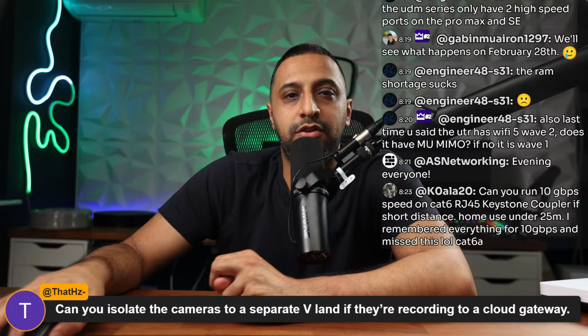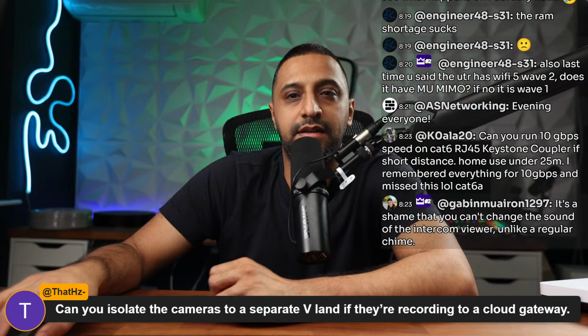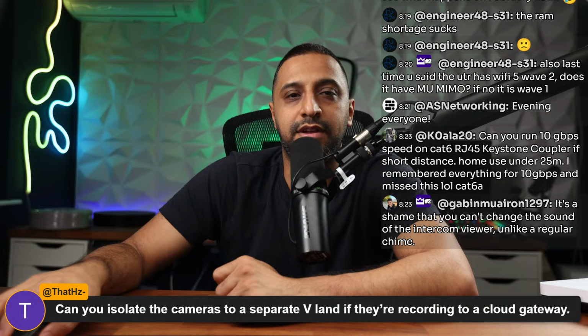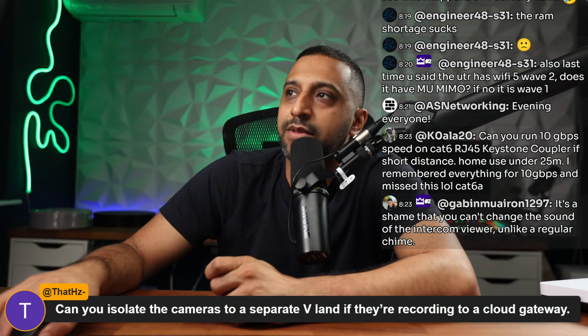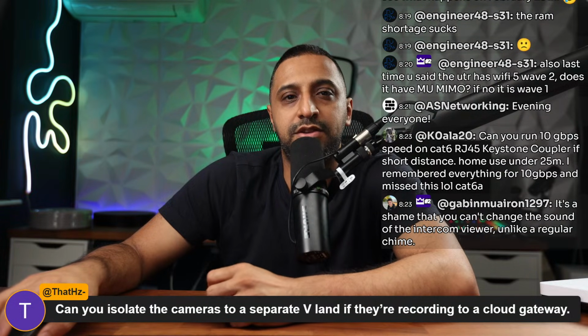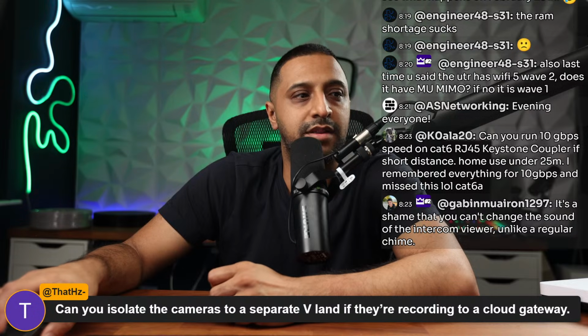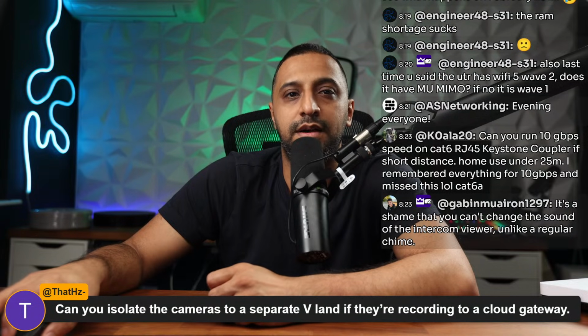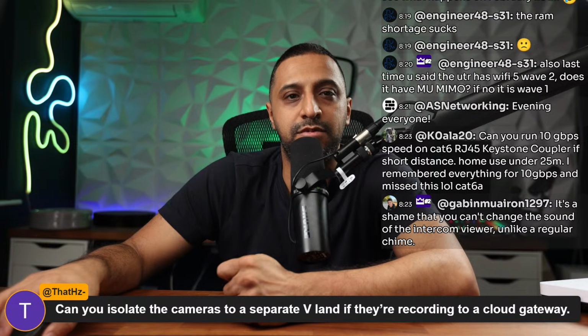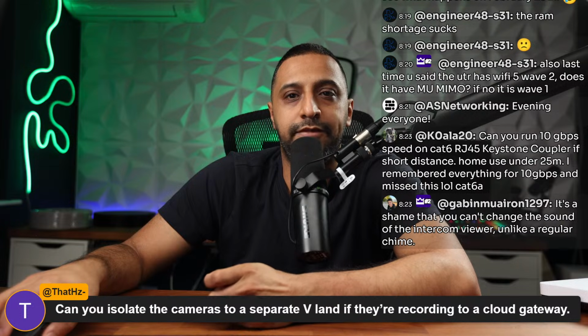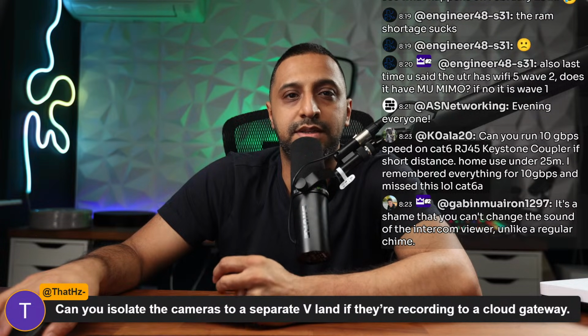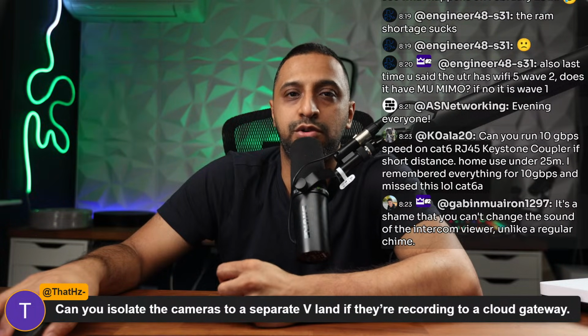Can you isolate the cameras to a separate VLAN if they're recording to a cloud gateway? I mean, the gateway is still there, so yes, you can. I don't see why not. Definitely you can do that with the Ubiquiti ones. The third-party ONVIF cameras, I'm not sure. I've kept mine on the same VLAN for now, but I'm not sure if you're able to do that yet.